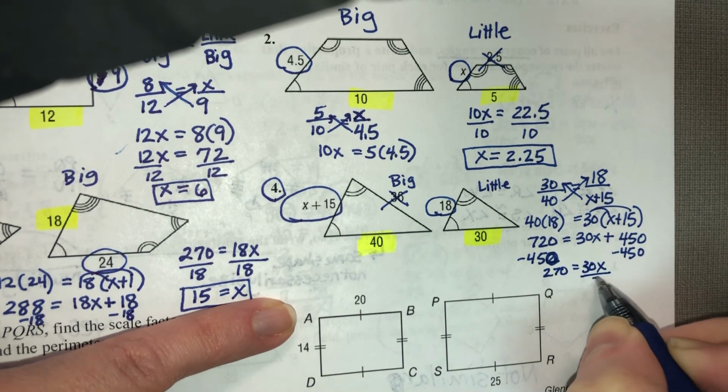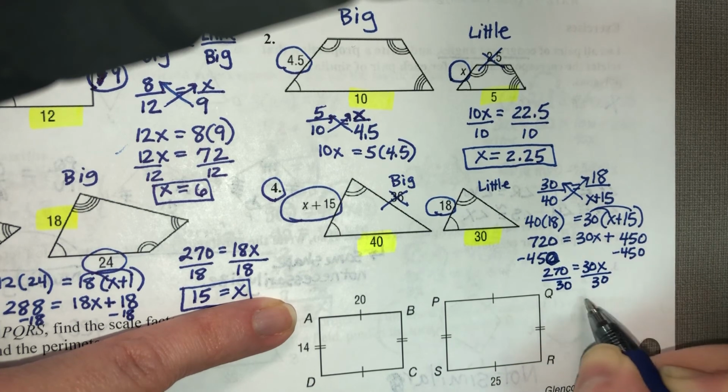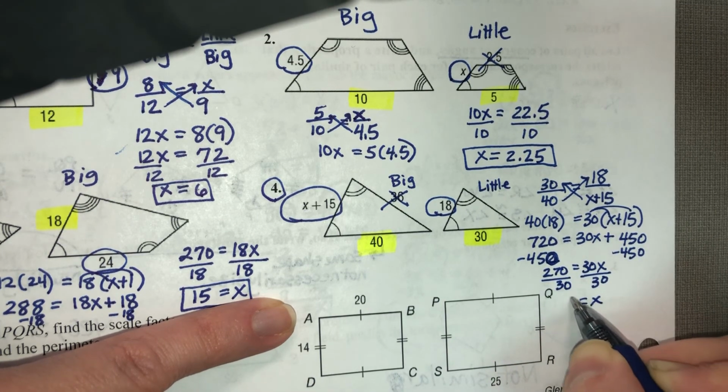And then we'll divide by 30 on both sides, so we get that x is equal to 9.